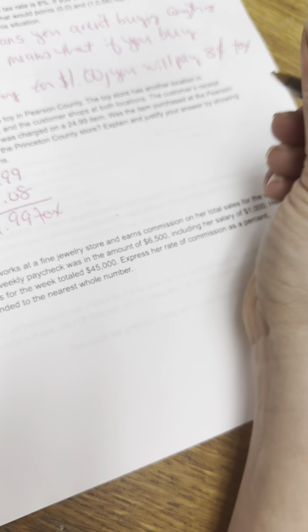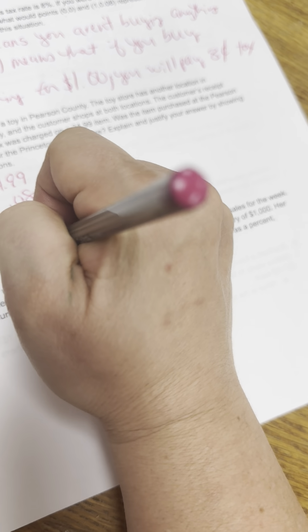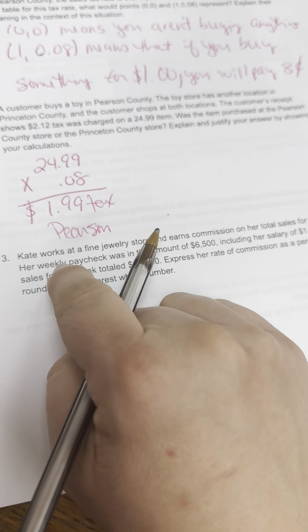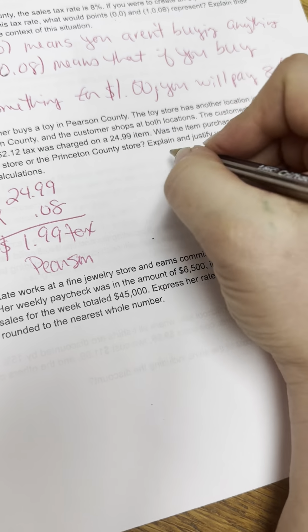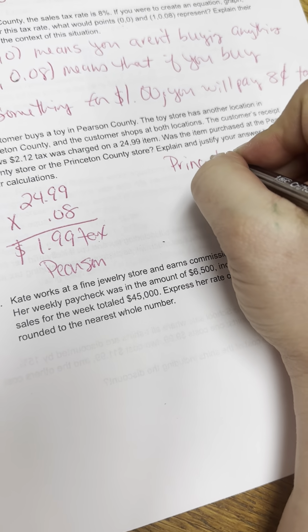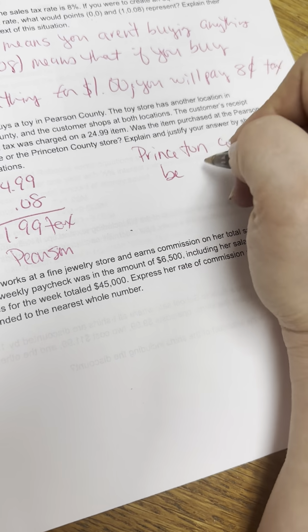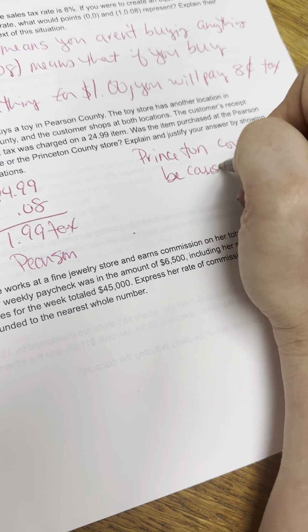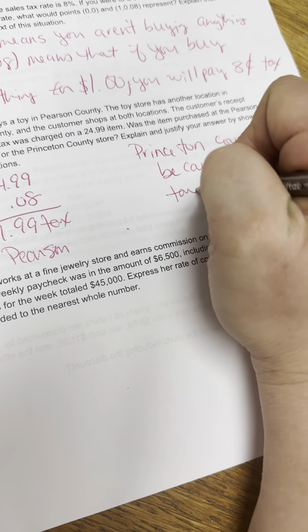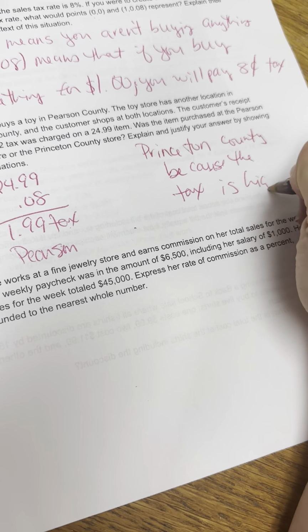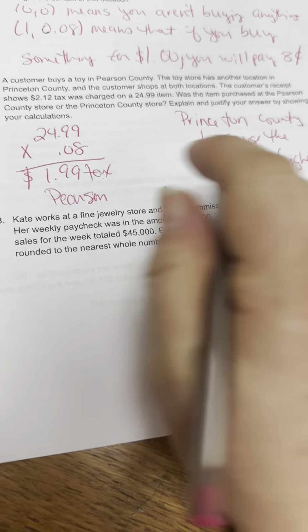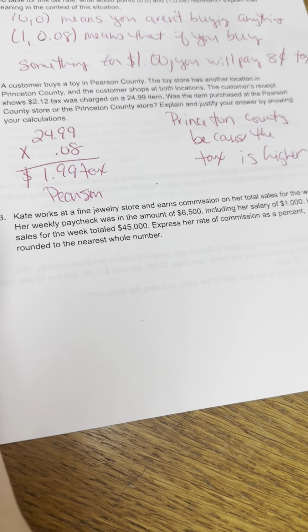So in Pearson County, the tax would be $1.99. Since it's $2.12, this one was in Princeton County because our tax is higher. Okay, so it's an extra 13 cents.